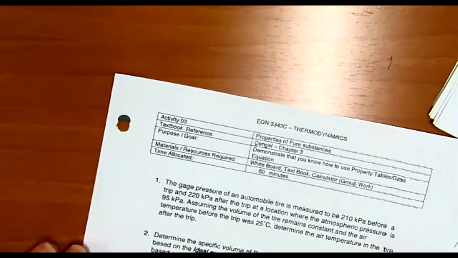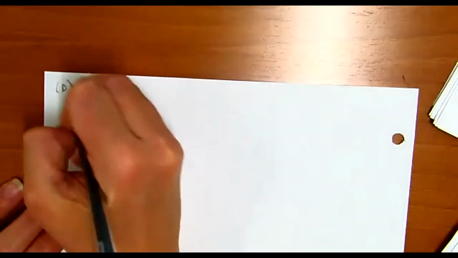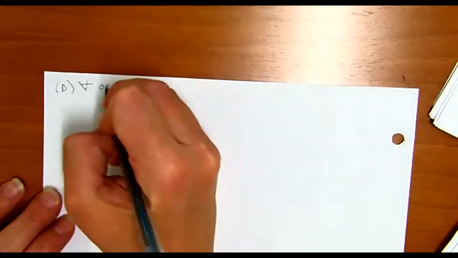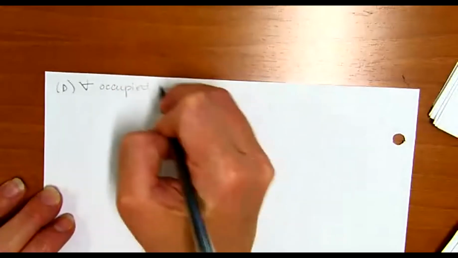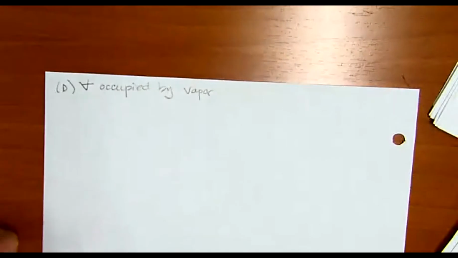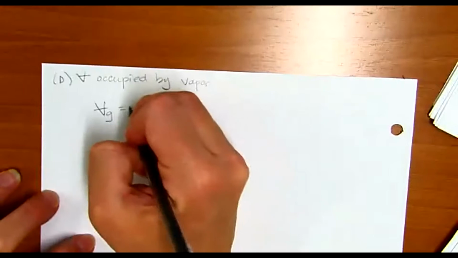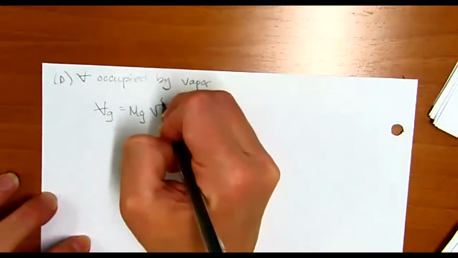So the last part is to determine the volume occupied by the vapor. So for part D, we want the volume occupied by vapor. We know that the volume of our vapor is going to be the mass of our vapor times the specific volume of our vapor.